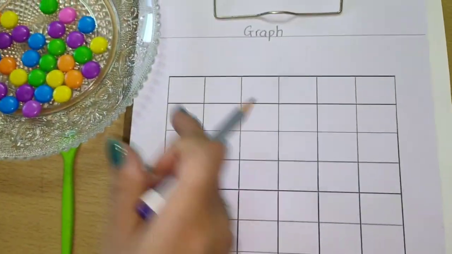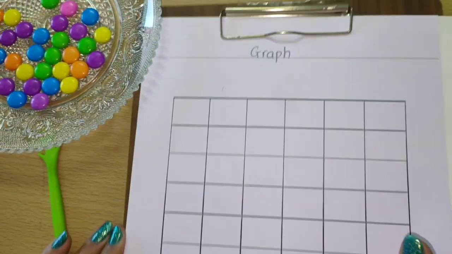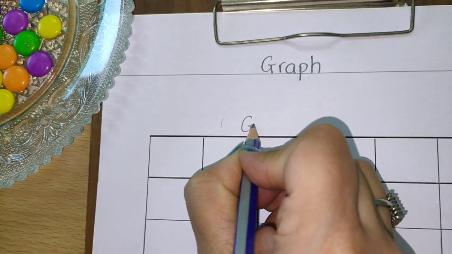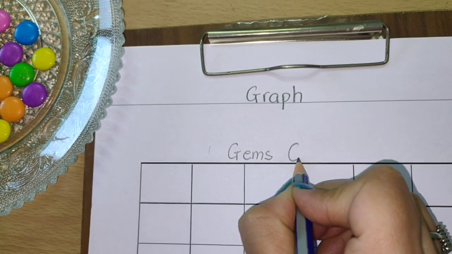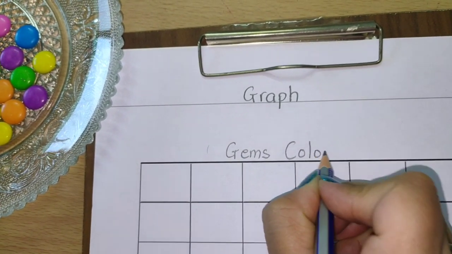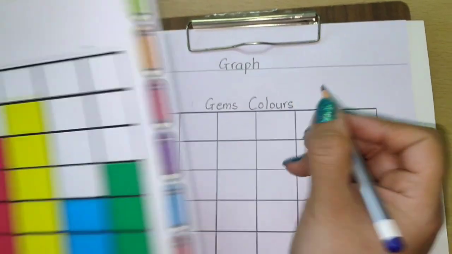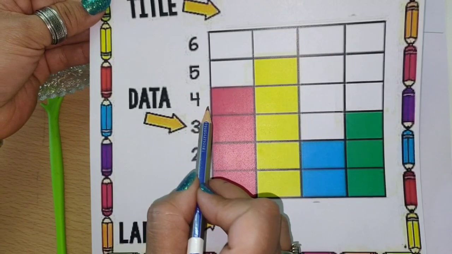So here I have some gems. So we are going to write, our title will be Gems Colors. Okay. Then next we have data. Data means we have to write numbers.